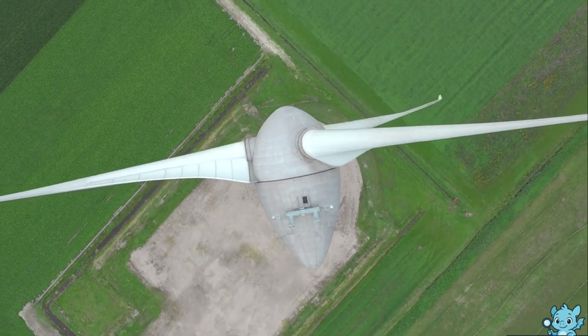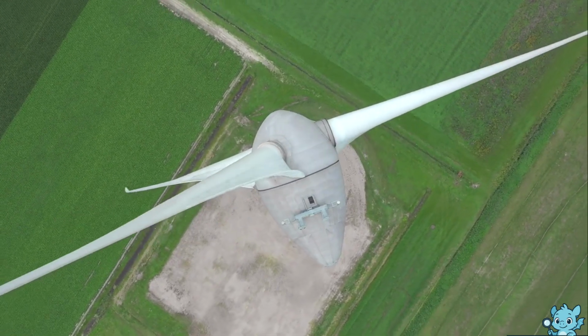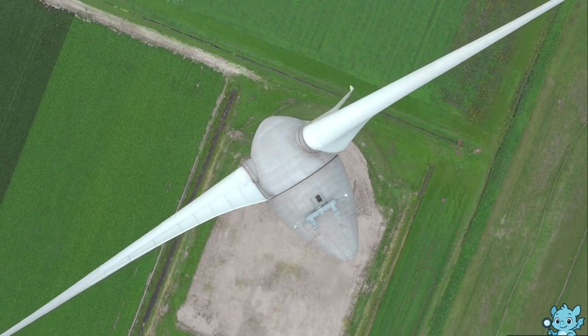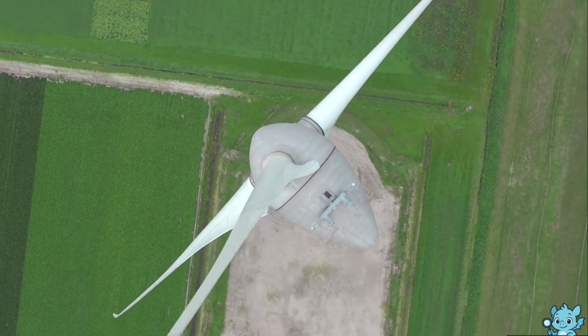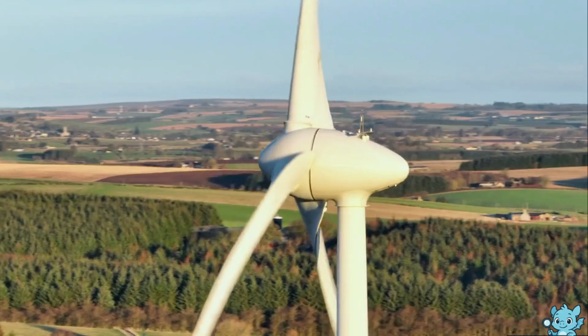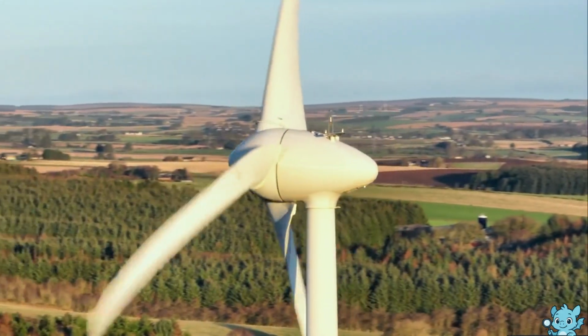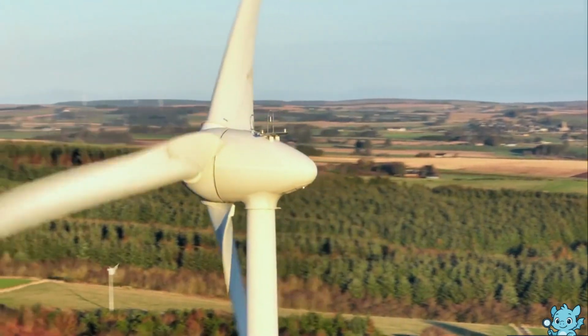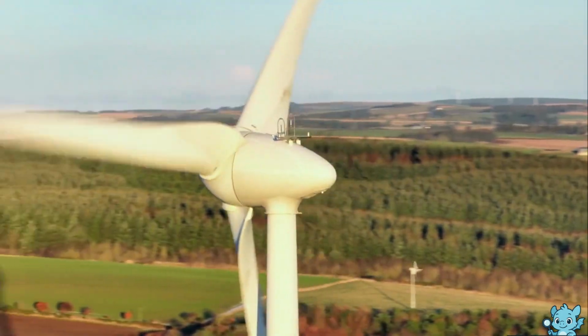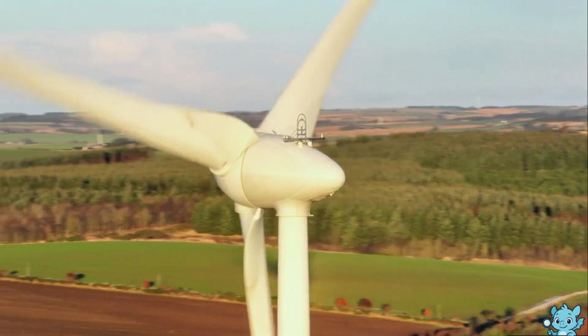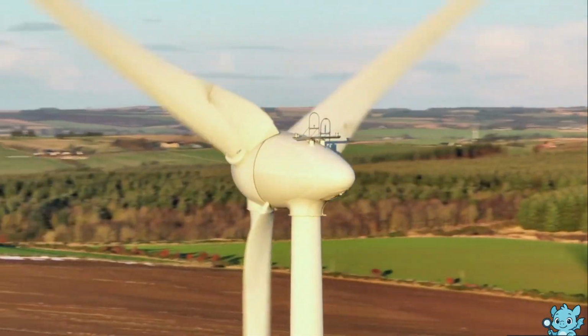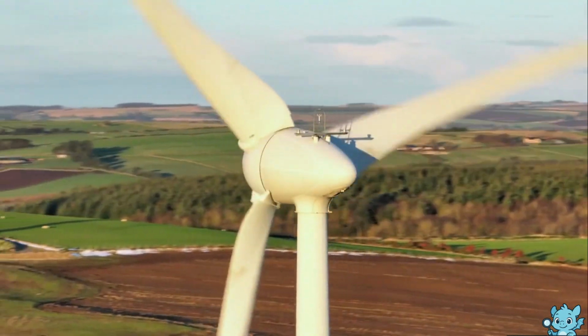Blade pitch control. To optimize performance and protect the turbine, the blades can rotate along their length using a pitch control system. By adjusting the angle of the blades relative to the wind, the system can either maximize energy capture when winds are moderate, or feather the blades to reduce stress in high winds or storms.